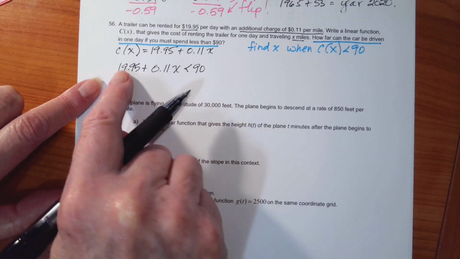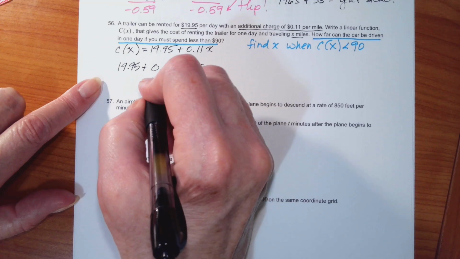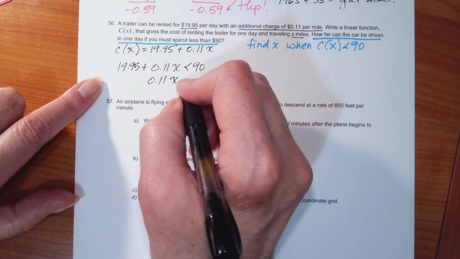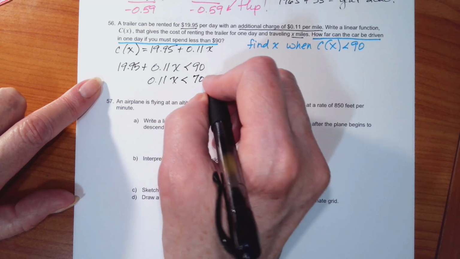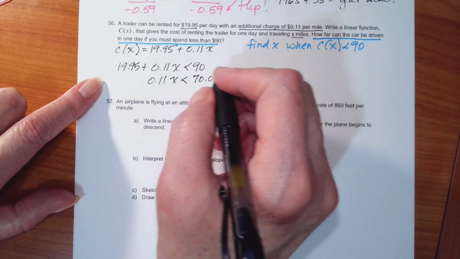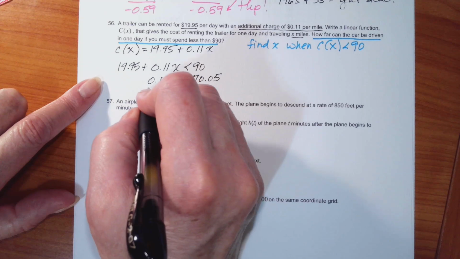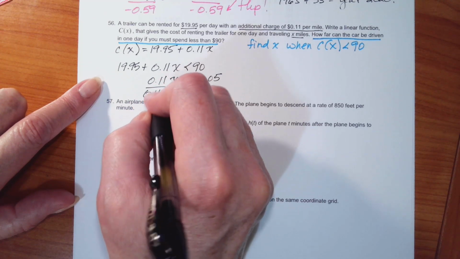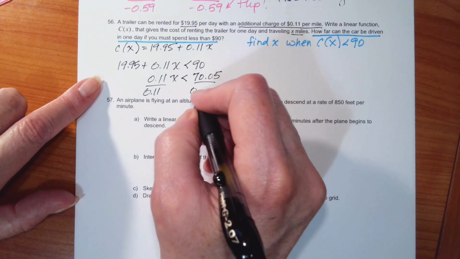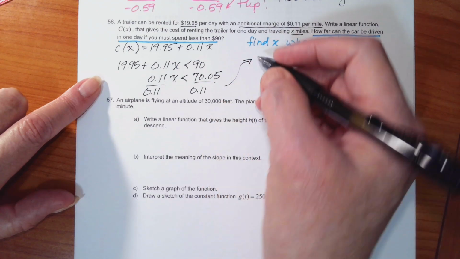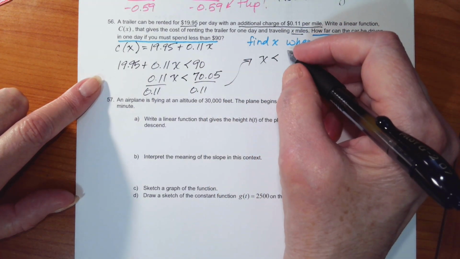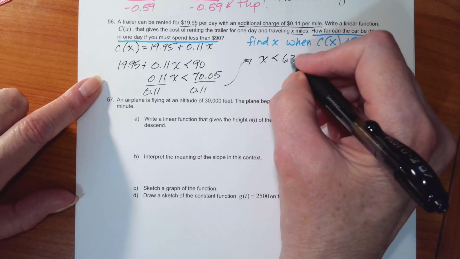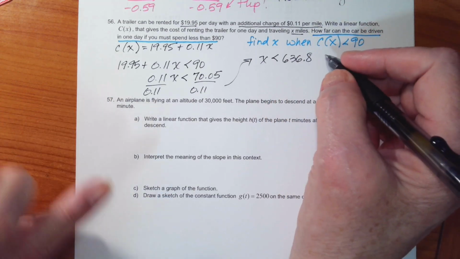Okay, so if I subtract 19.95, I get 0.11x is less than 70.05. When I divide by 0.11, I get that x is less than 636.8.